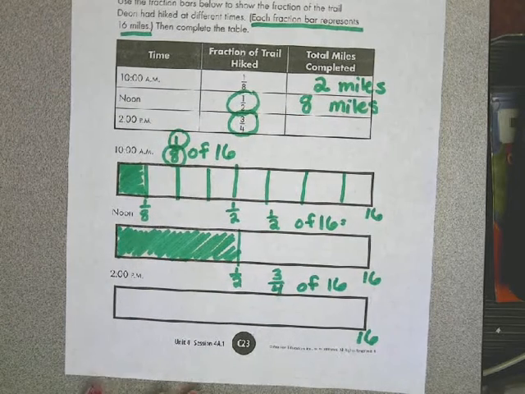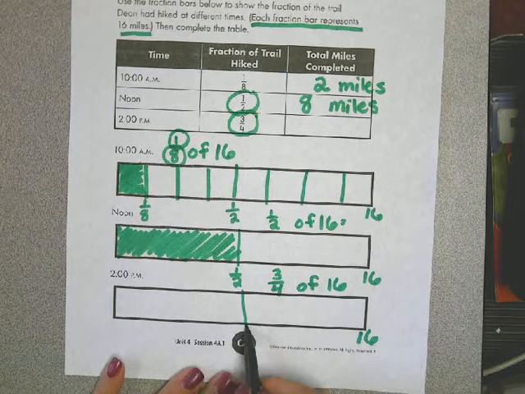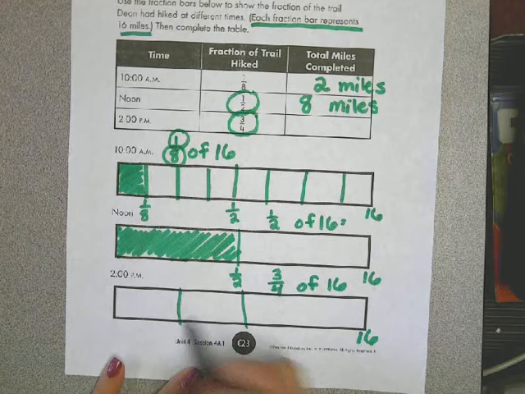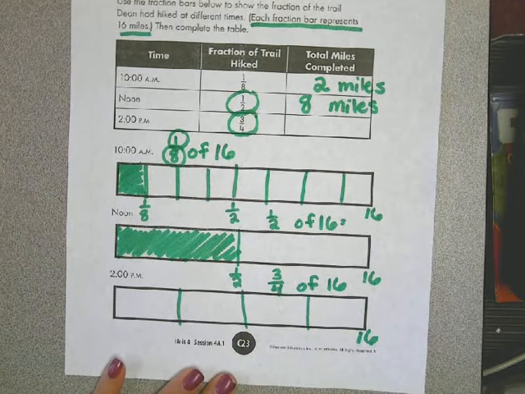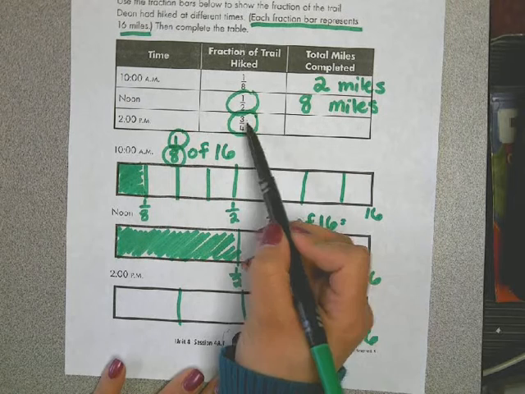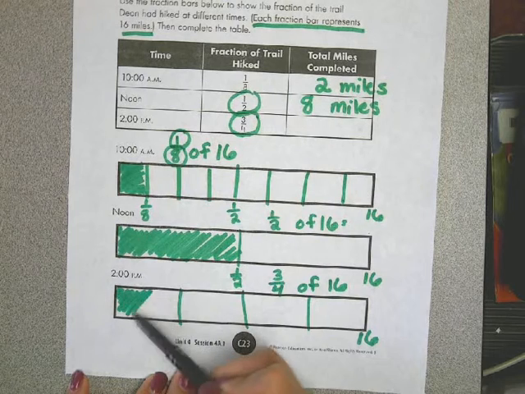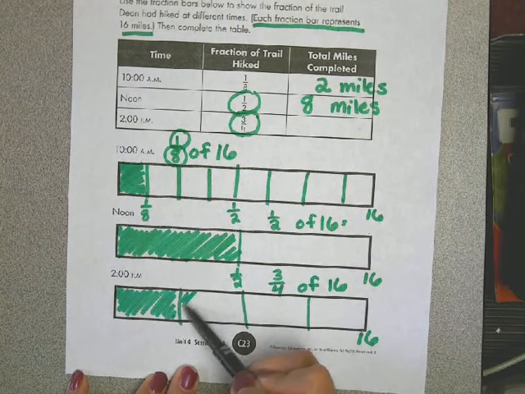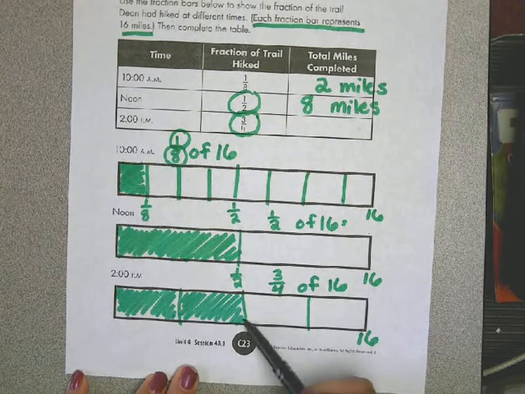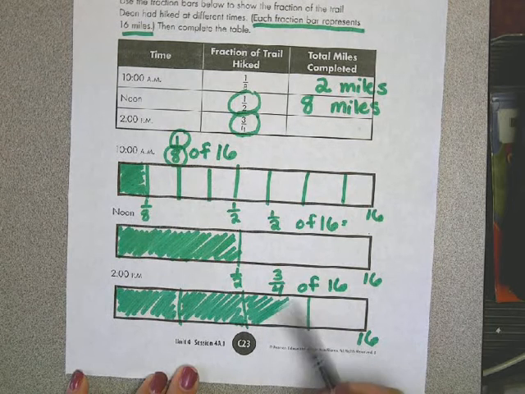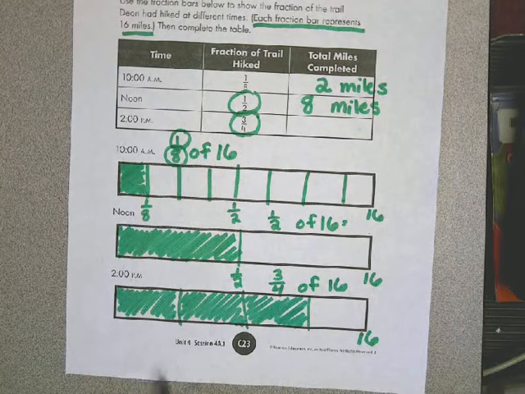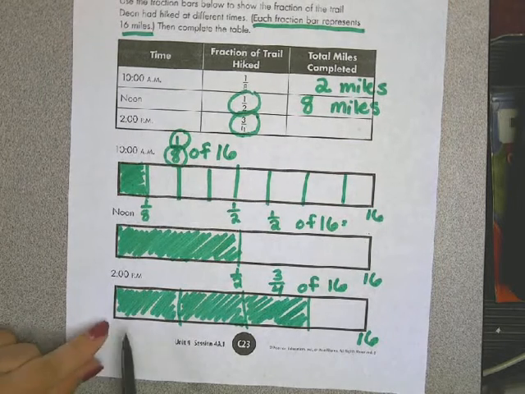I know I need to separate this into 4 equal parts. Okay. And I'm considering 3 of them this time. So I need to shade in 1, 2, and 3. So I need to figure out how many miles he's traveled.